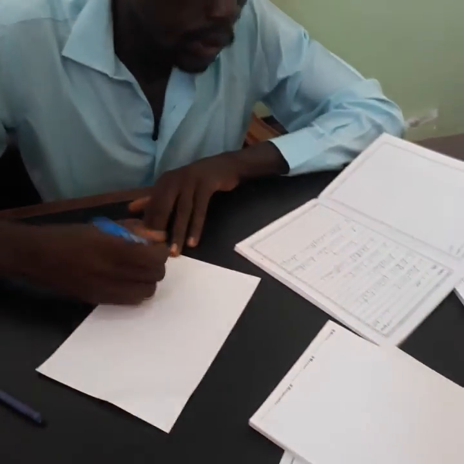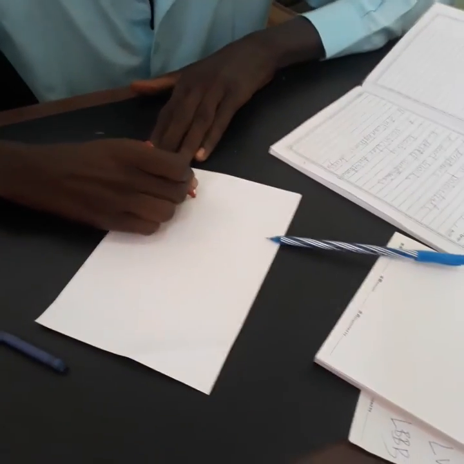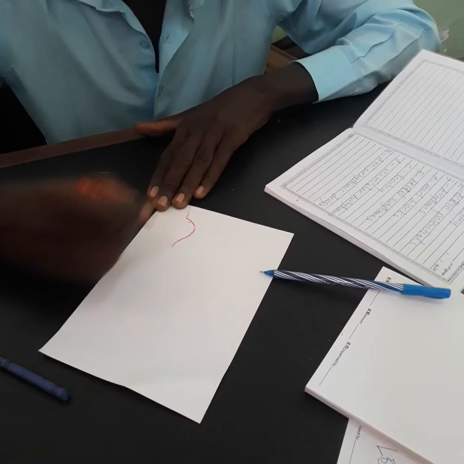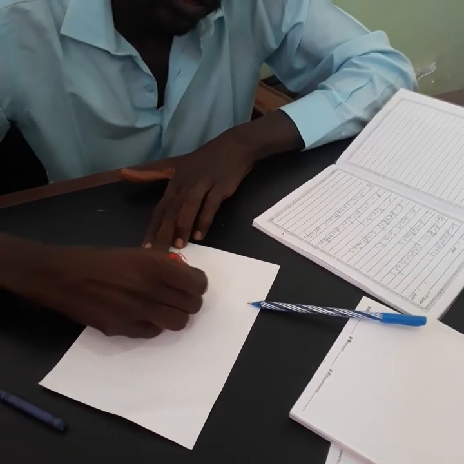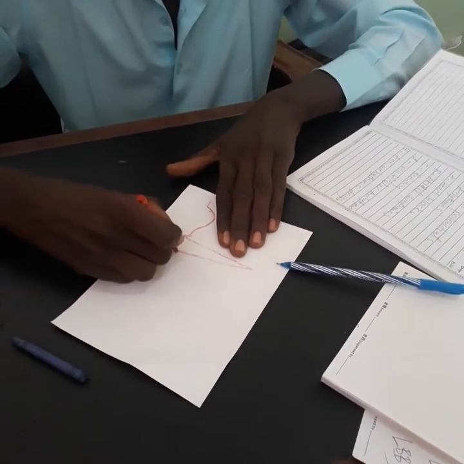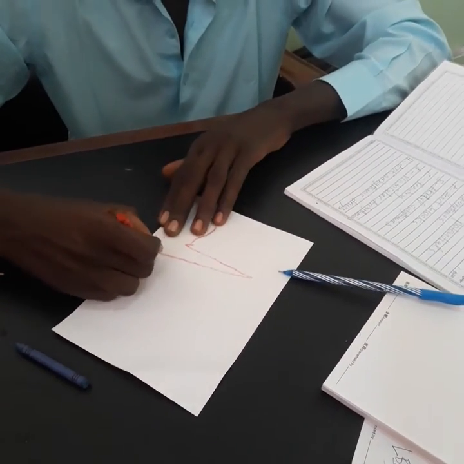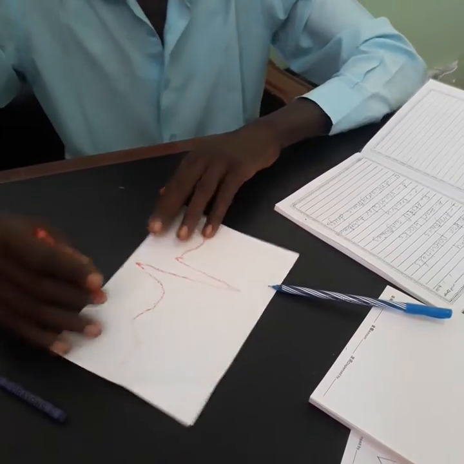In ECG, our ECG looks like this. This is called the P wave, and you have the R wave, and you have the S wave, and you go down, you have another wave, the T wave, and you have the U wave.